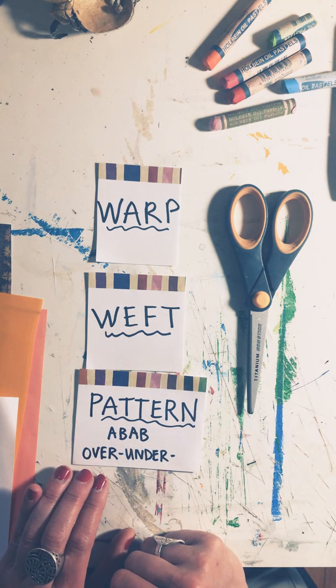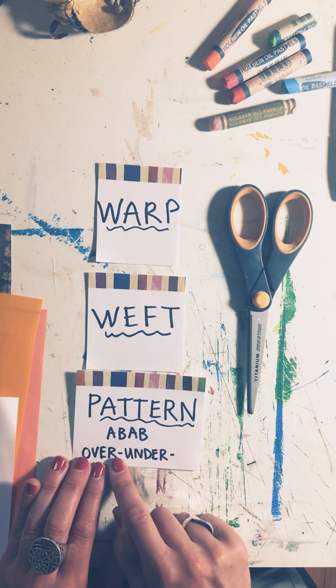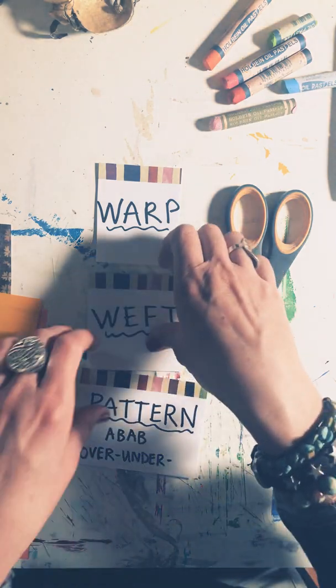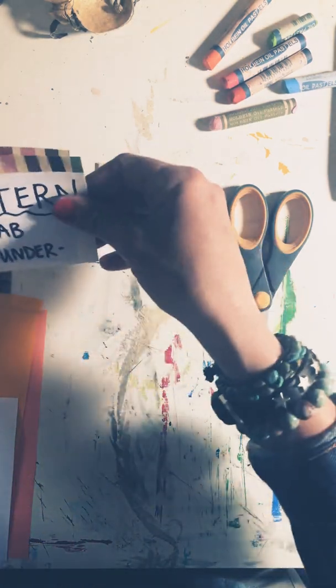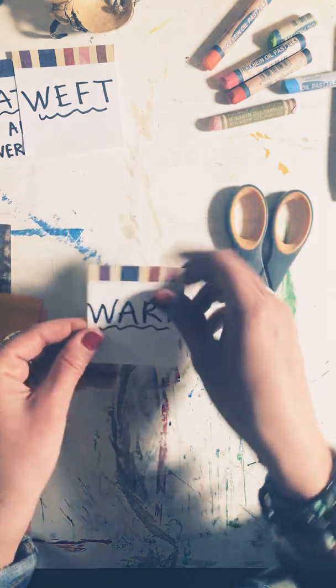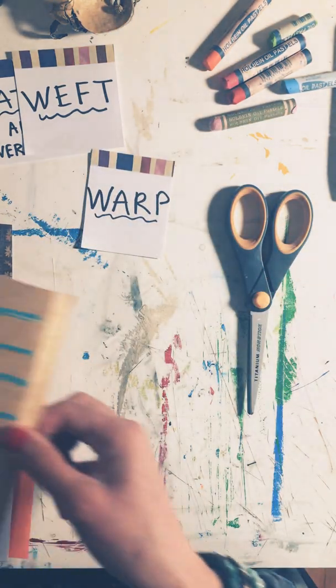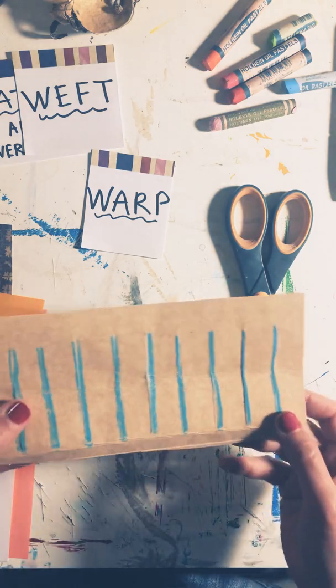You can even repeat the colors that you choose for your weaving, but really we're just going to focus on that over, under of a pattern. So I'm going to move these out of the way for the moment. But let's first talk about warp. So the warp is the first part of the weaving that we need to create.